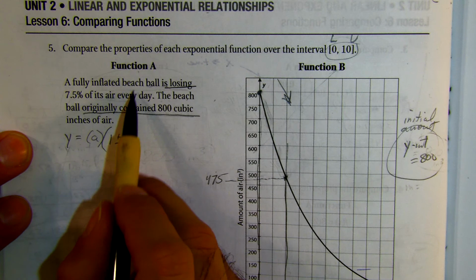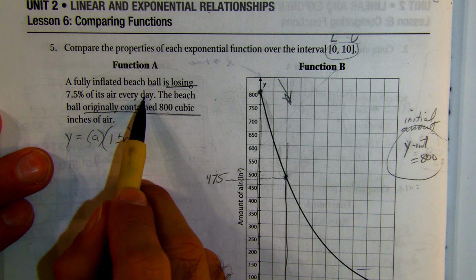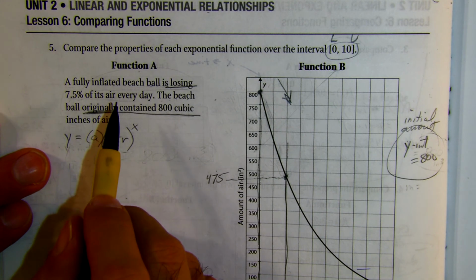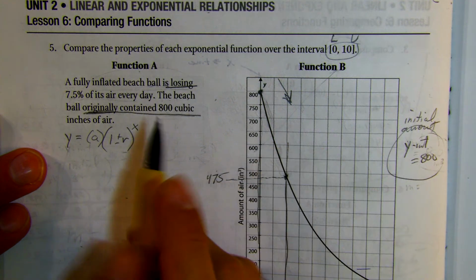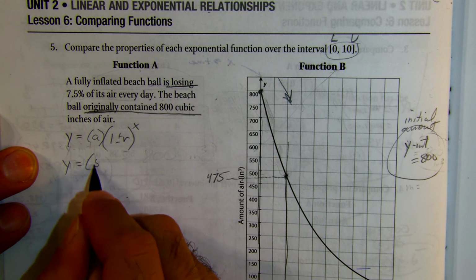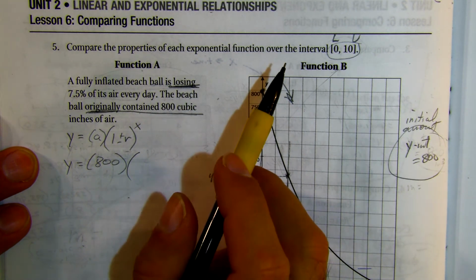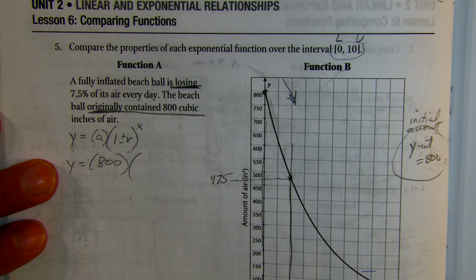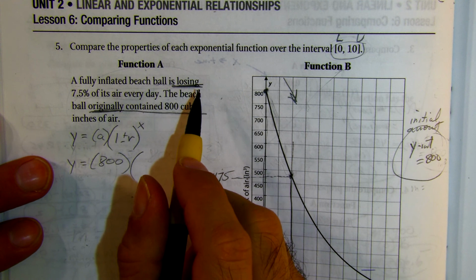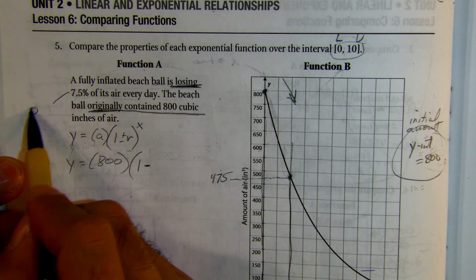All right, look. A fully inflated beach ball is losing 7.5% of its area every day. The beach ball originally, so we're just looking and learning the words and what it means in the context, originally contained 800 cubic inches. So watch. I know my initial is always my A value. And then if it's losing, is this a growth or decay? Decay, thumbs down. Growth, thumbs up. Is this growth or decay? If it's losing air. Good. 1 minus this as a decimal.